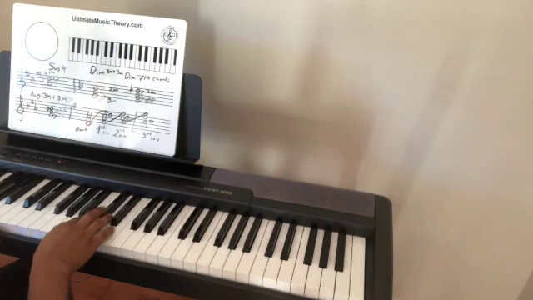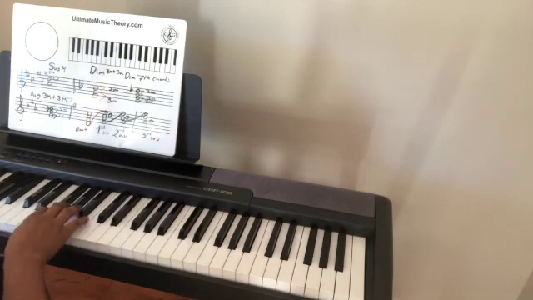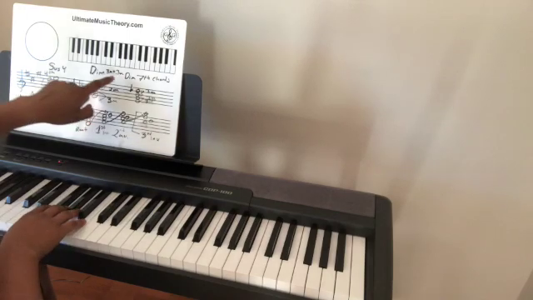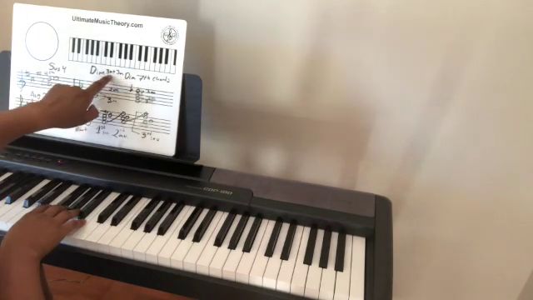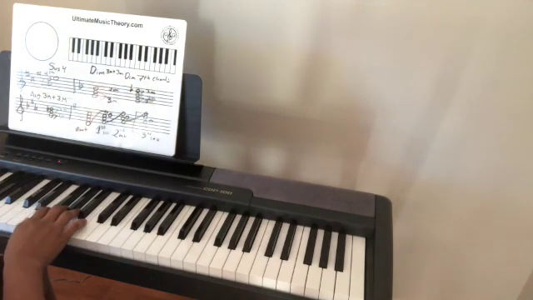So now I will talk about the diminished chord. The diminished chord is built by two minor thirds, right? So in this case, I wrote here an example.